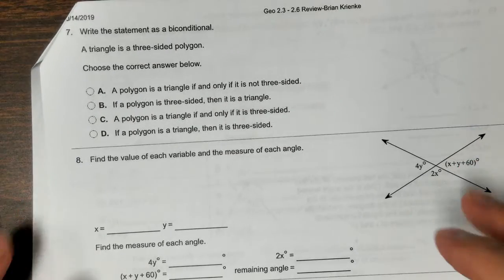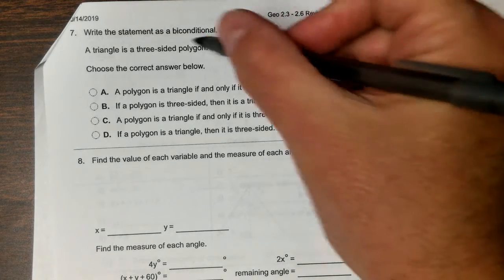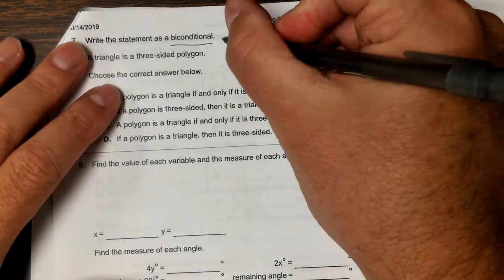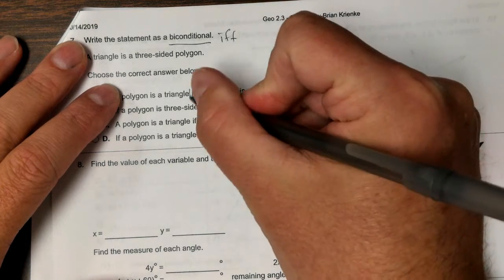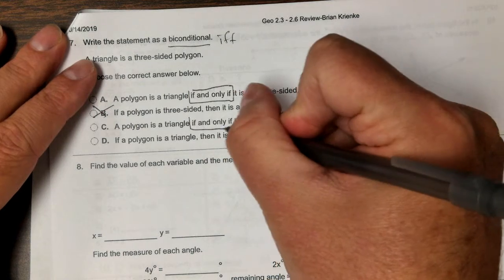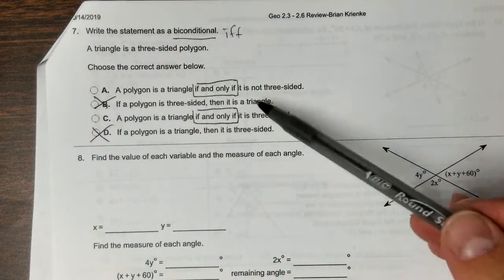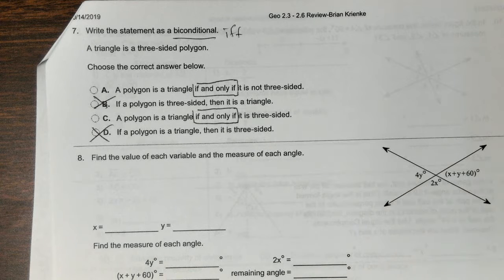Number 7, write the statement as a biconditional. So remember that the biconditional means you have if and only if. And so there's a few choices you can rule out. B and D don't say if and only if. Okay?